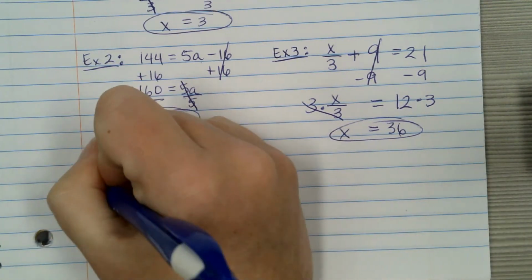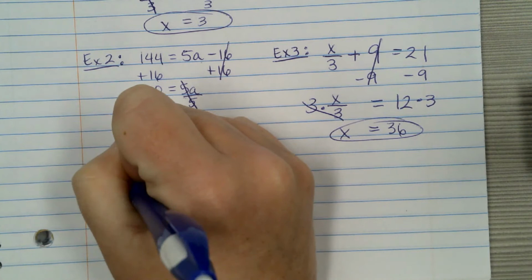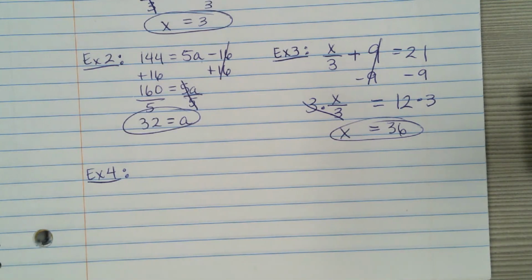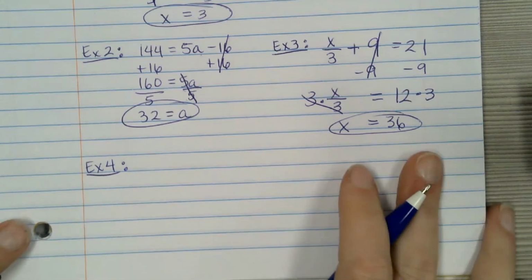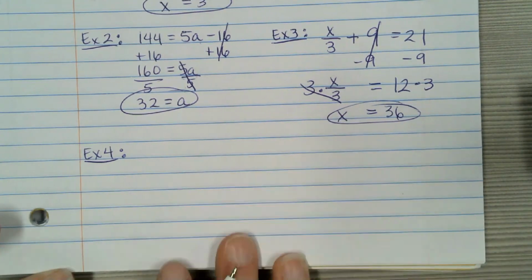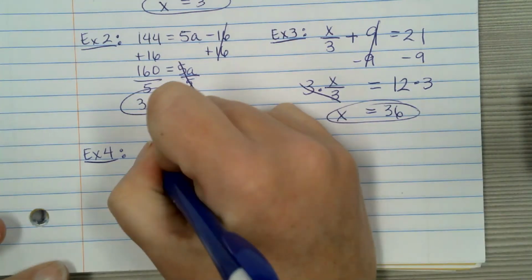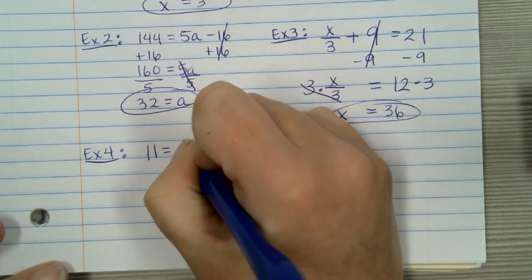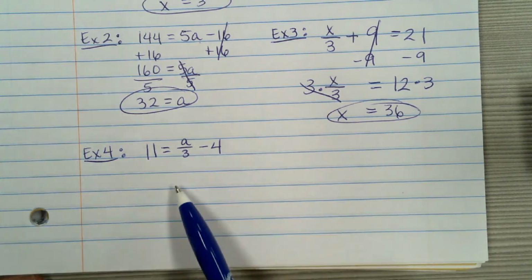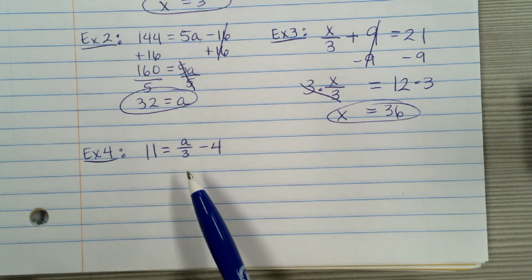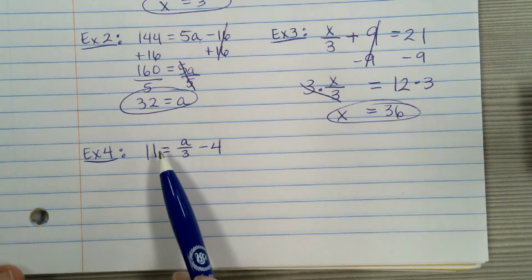Okay, let's do another. We're going to do several examples today. I want to make sure you have plenty so that when you go to do the worksheet, you'll have plenty of examples to refer to. All right, this one, 11 equals a over 3 minus 4. So I'm going to give you a couple of minutes here to do this one by yourself, but real quickly, let me just give you a hint.